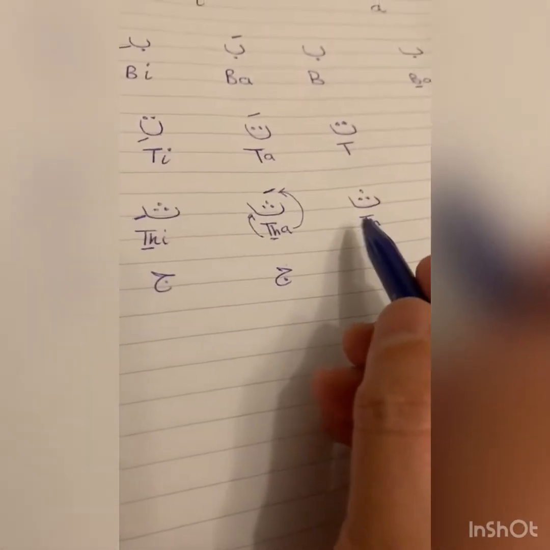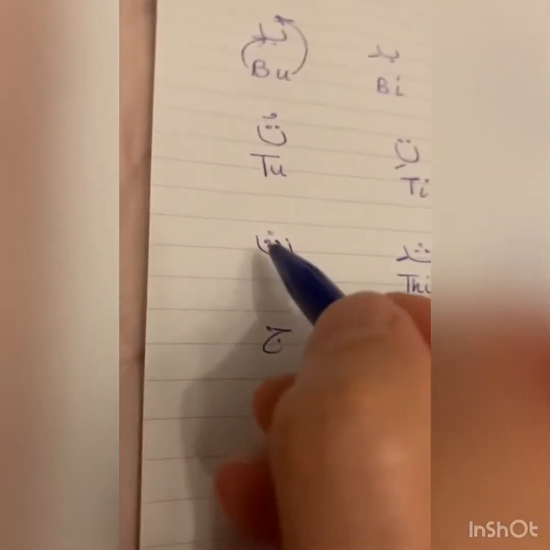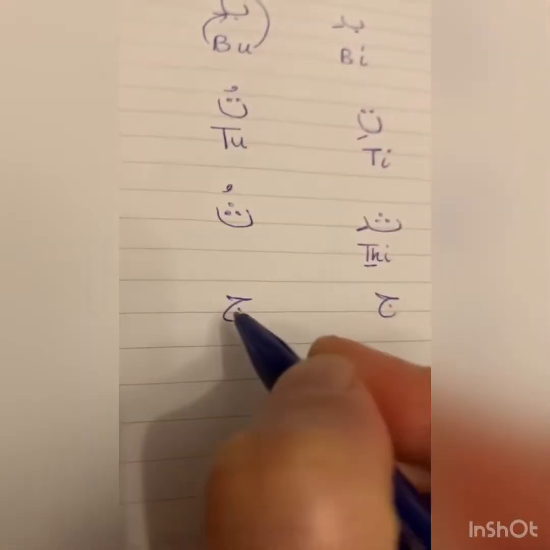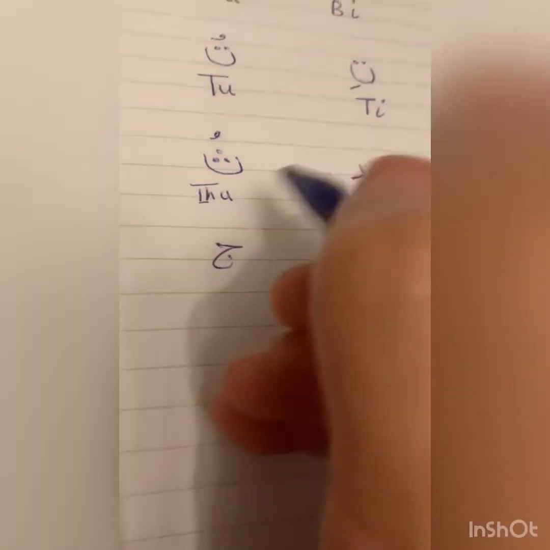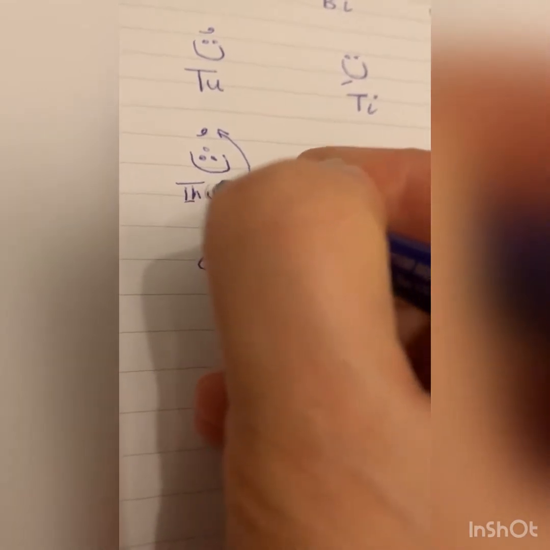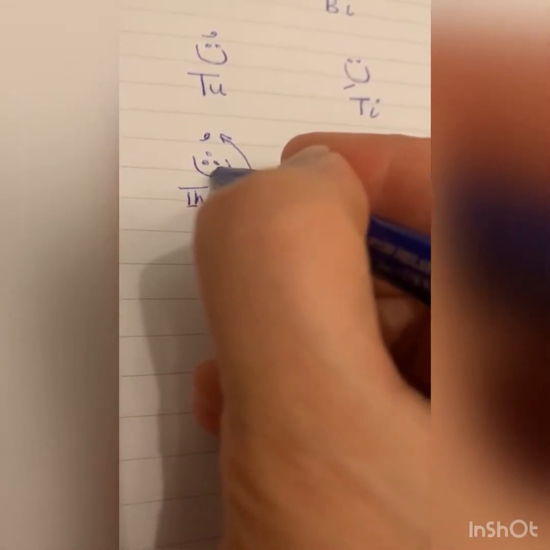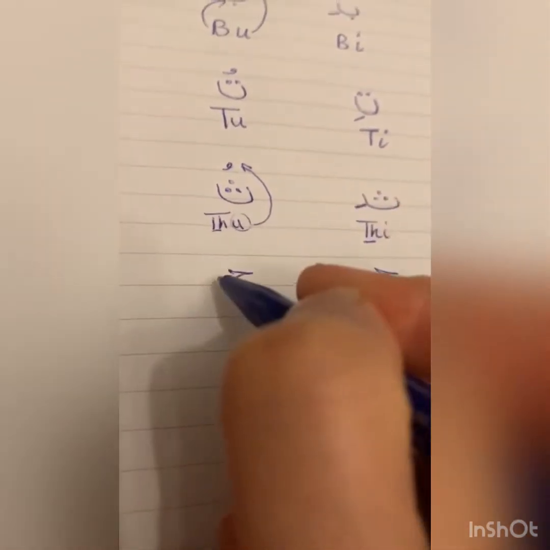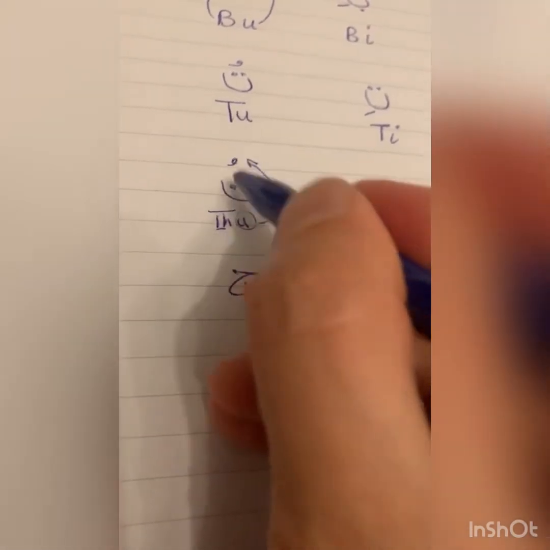In here, if I put down dhamma on top of letter fa, the sound changes from th to thu. Why? Because the sound of dhamma is u, so along with the sound of letter fa together it is going to be thu. So how do you read it? Fa, dhamma, thu.